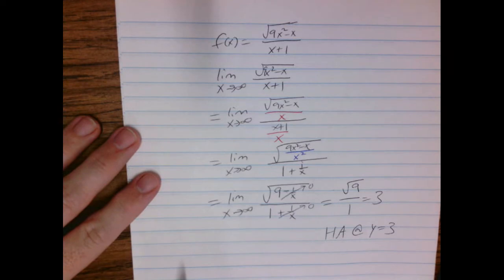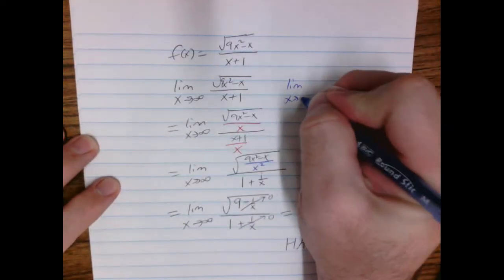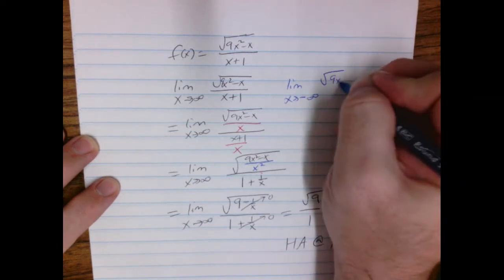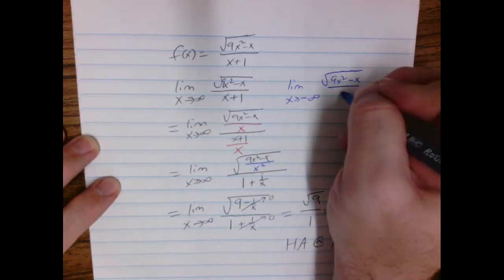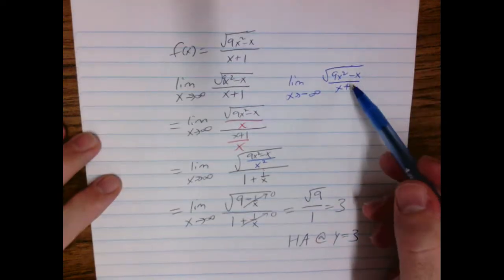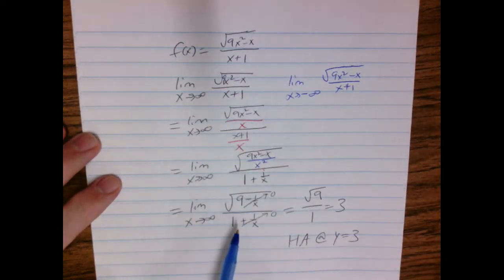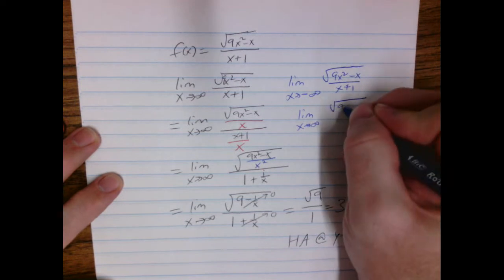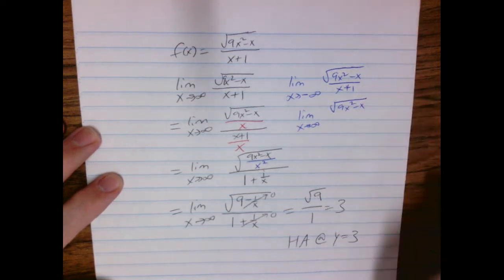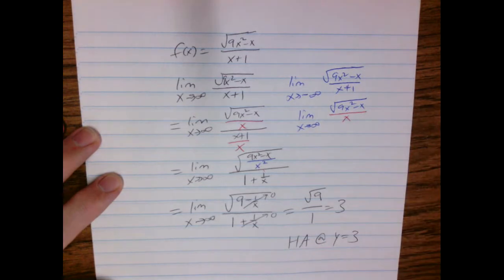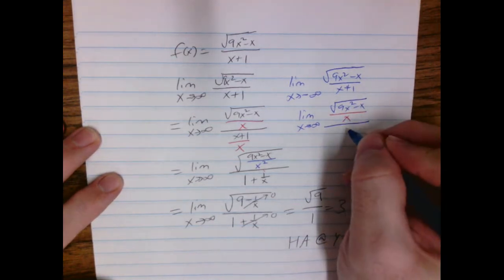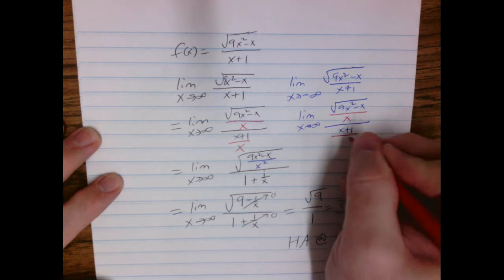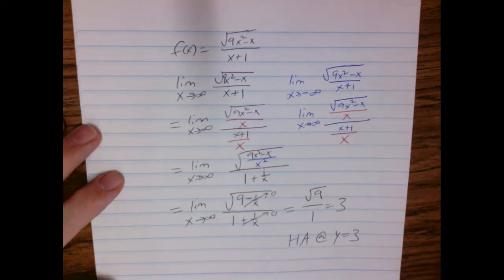That's not the only one. If we do this same process, the limit as x goes to negative infinity of the square root of 9x squared minus x over x plus 1, all the steps are the same. I'm going to do the same steps that I did all the way through, with one exception. So my next step would be the same thing: the square root of 9x squared minus x, divided by x, over x plus 1 over x. And then here's the real key step.